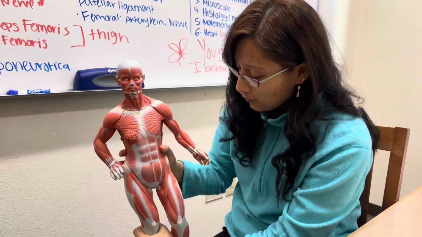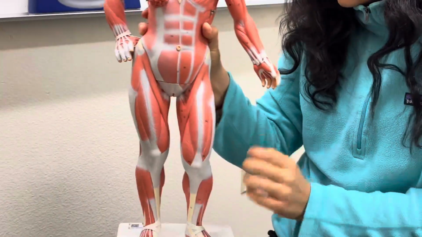Okay, now we're moving on to the quads. The whole section of the quads is made up of several muscles, and we're going to be talking about it in a little bit.